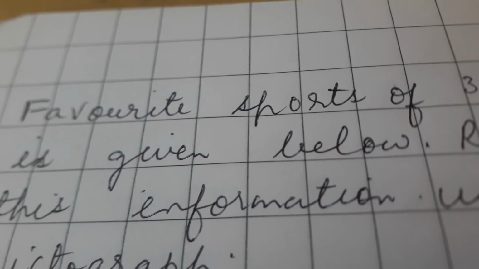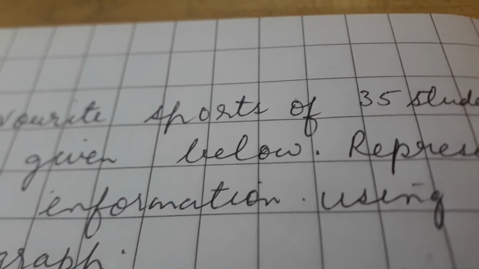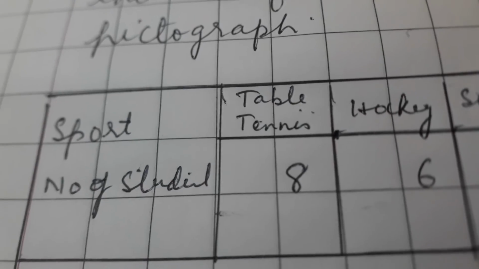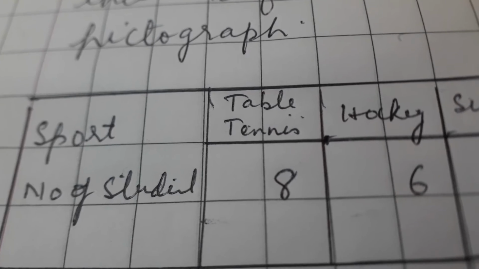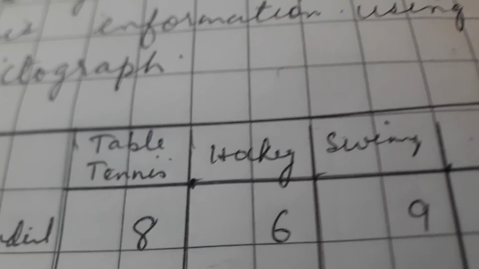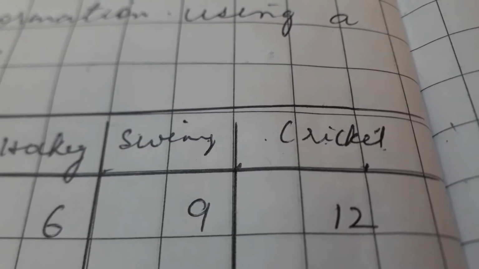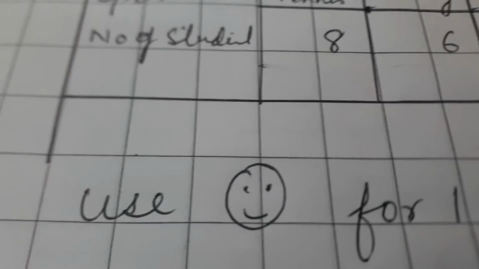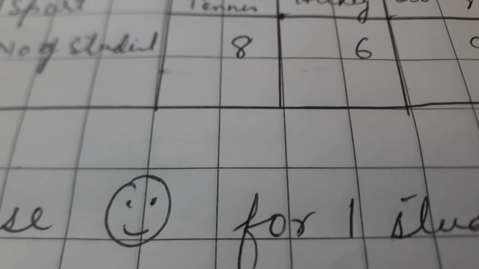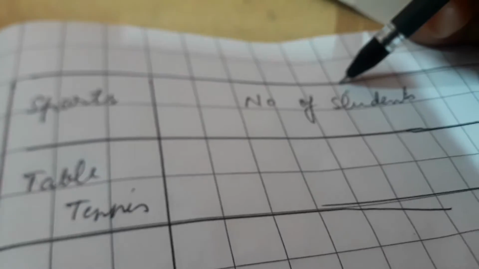Now see the next question. The favorite sports of 35 students are given. You have to draw a pictograph. What are the sports names? Table tennis. How many students play? 8. Hockey? 6. Swimming? 9. And cricket? That is 12. And you have to draw one smiley for one student. That is very easy. So you will make 2 columns. One is the sports and another is the number of students.